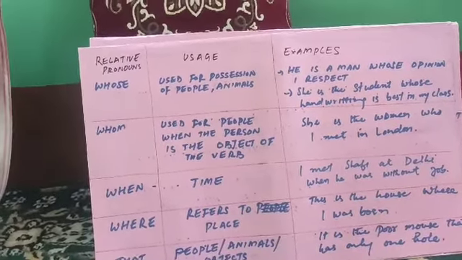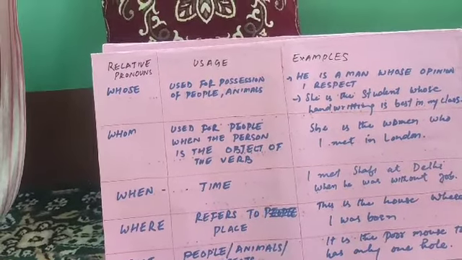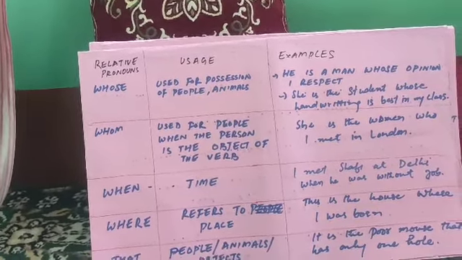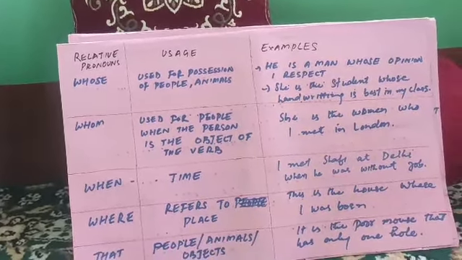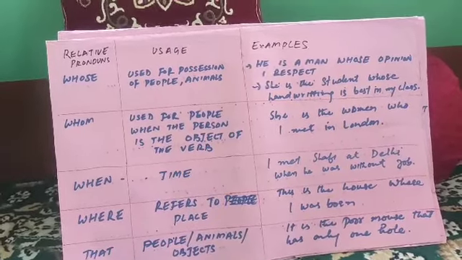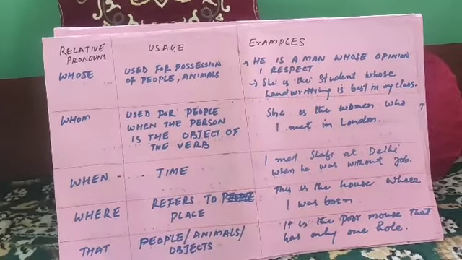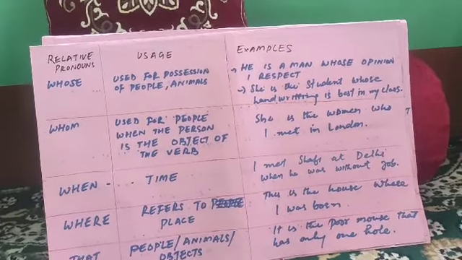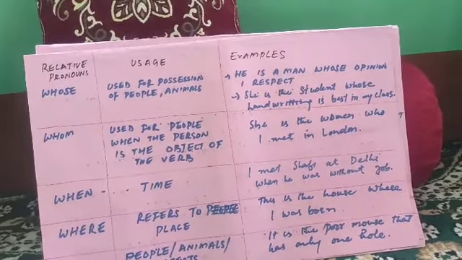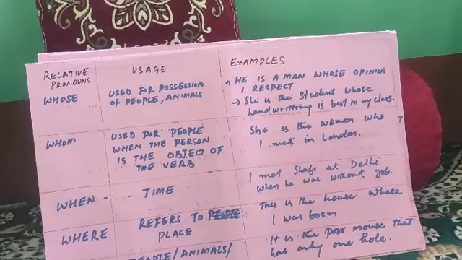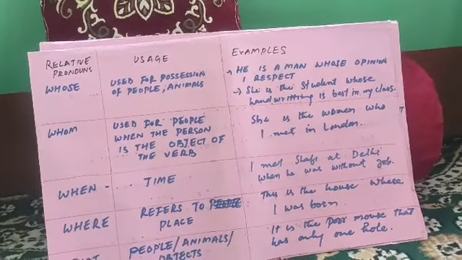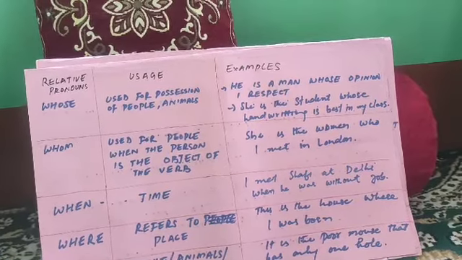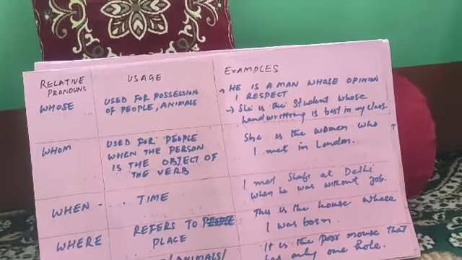Another one is whose. It is used for possessions of people and animals. For example, he is a man whose opinion I respect. Second example, we will give another example. She is the student whose handwriting is best in my class.